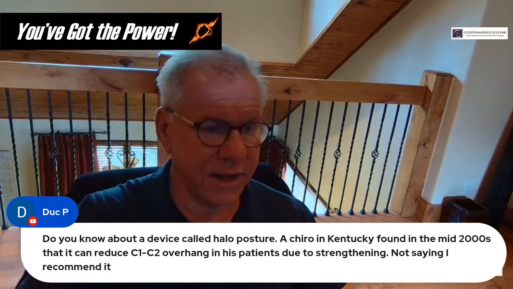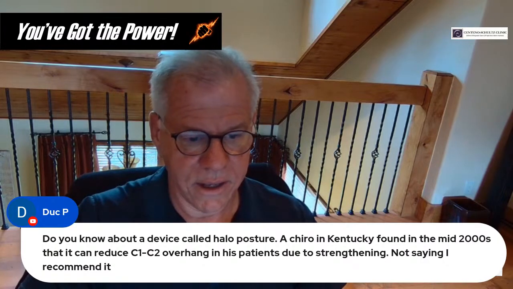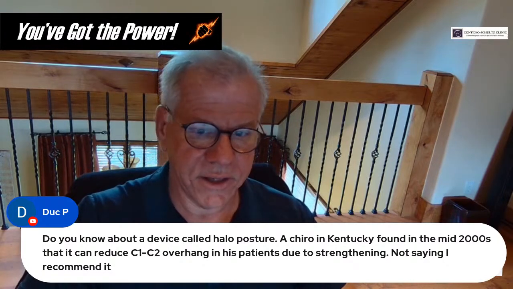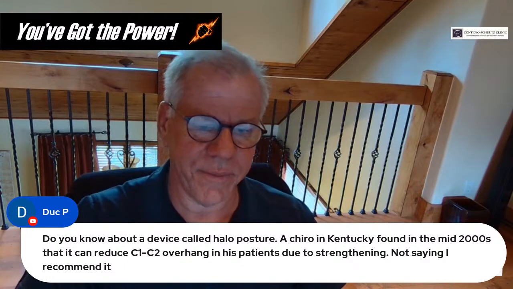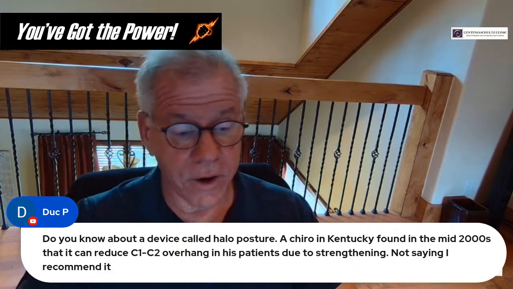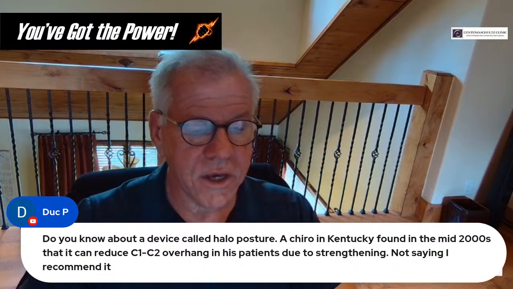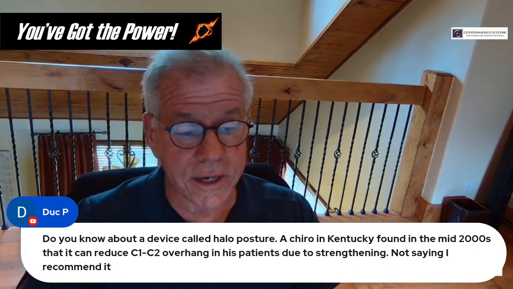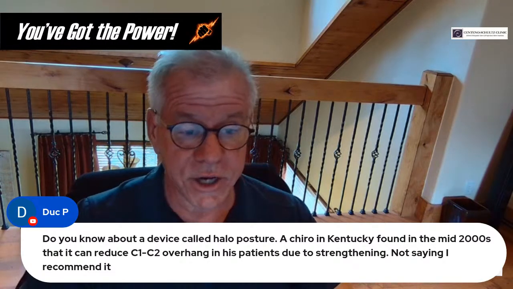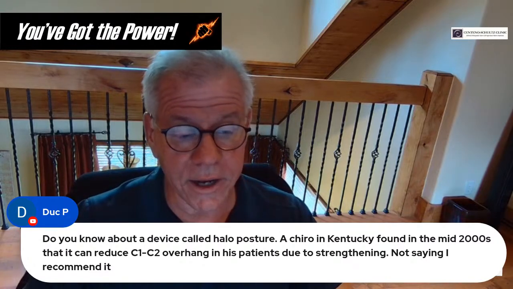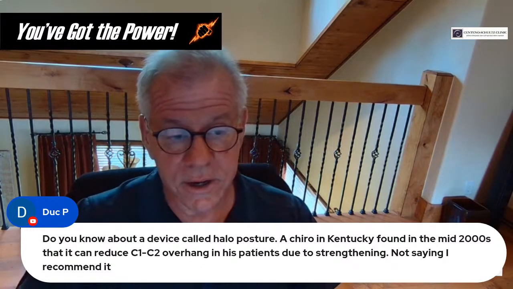Sounds a lot like... oh god, this is the neck weights and the head weights. Yeah, so I wouldn't recommend this for CCI patients. We've seen more flared-up CCI patients due to head and neck weights than we can count. There's one guy in Florida who does some very simple neck injections and prescribes a lot of head and neck weights, and we've seen lots and lots of flared-up patients from this approach.